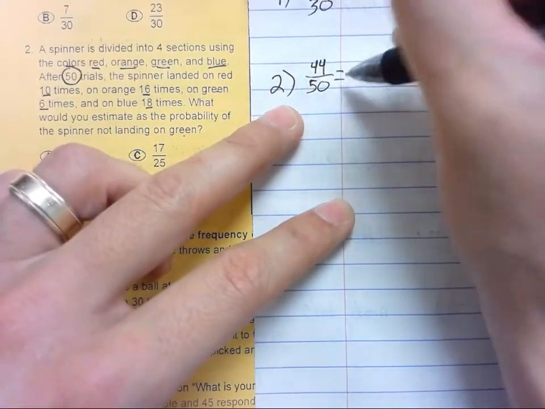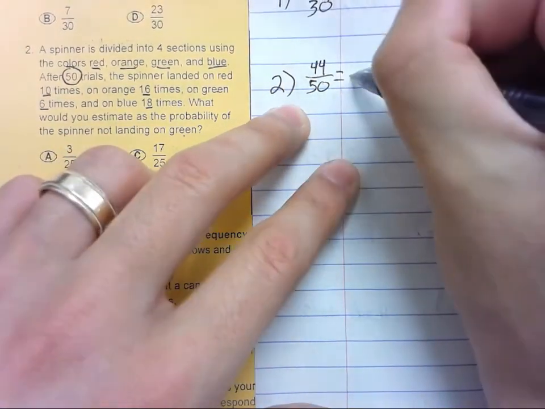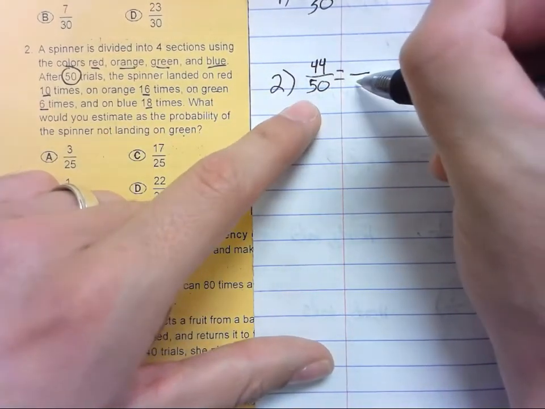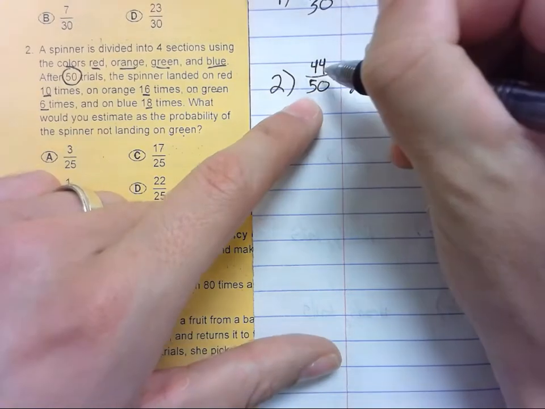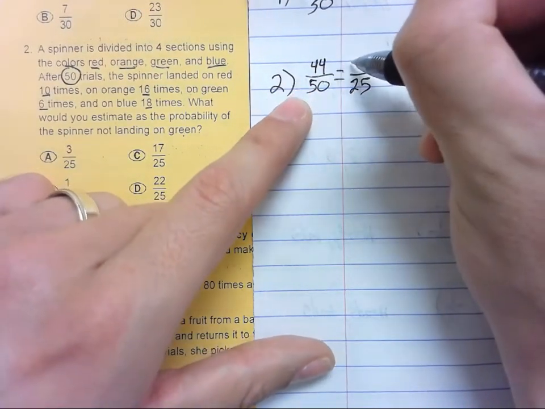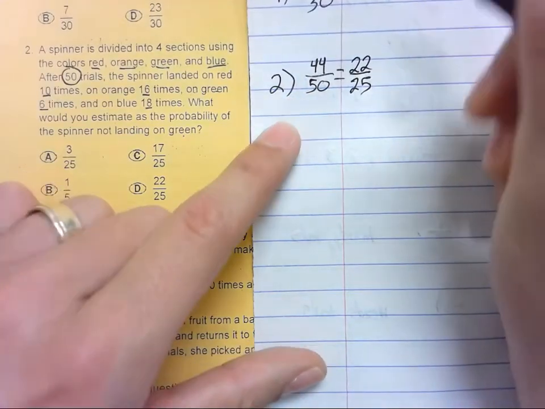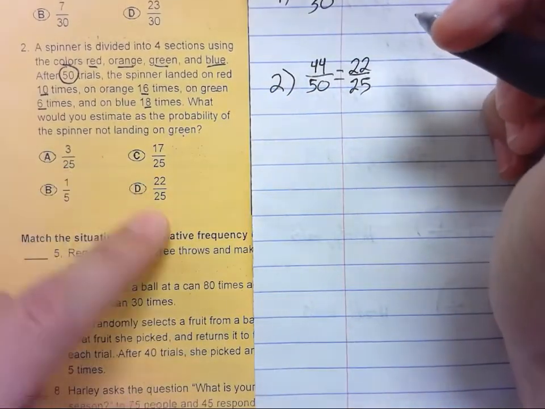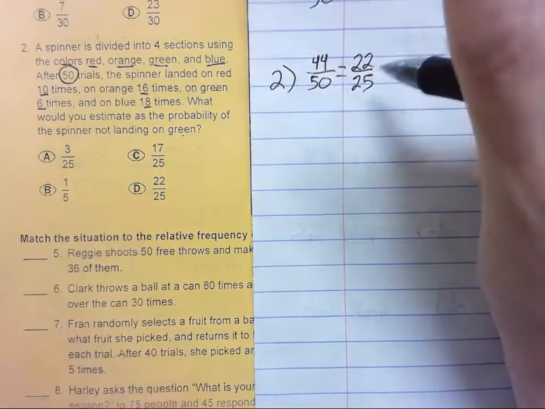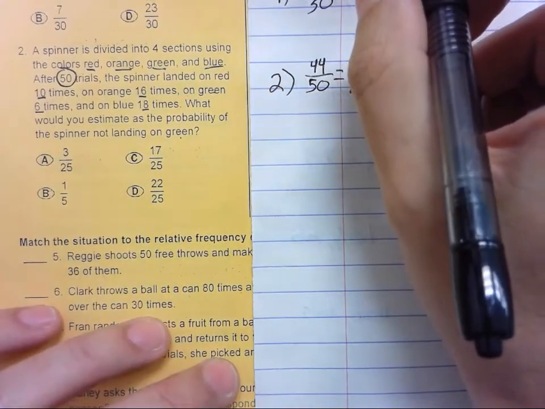Divide these both by 2. So 50 divided by 2, or half of 50, is 25. And 44 divided by 2, so half of 44 is 22. So for number 2, we get 22 out of 25. The answer is D. Moving on to number 3.